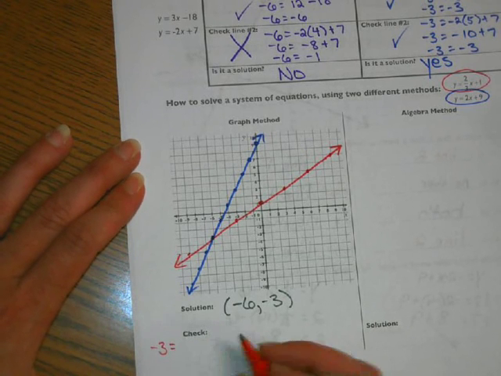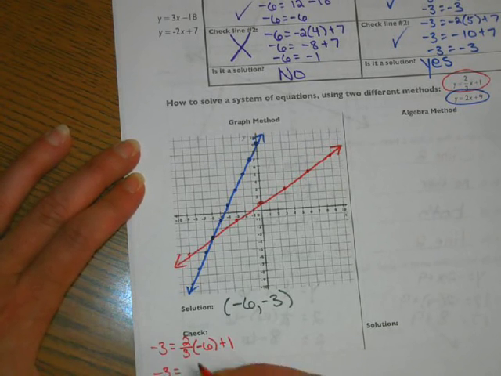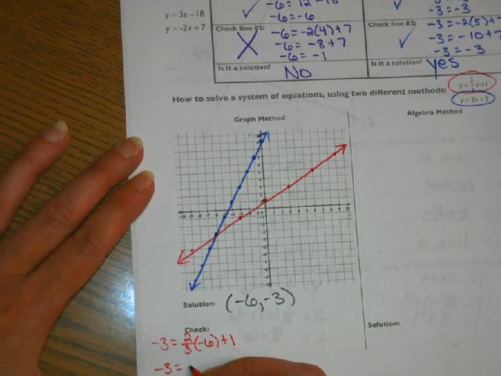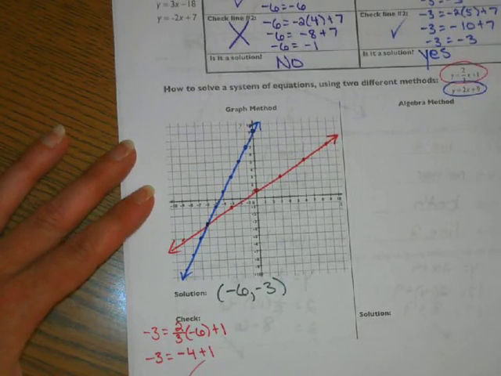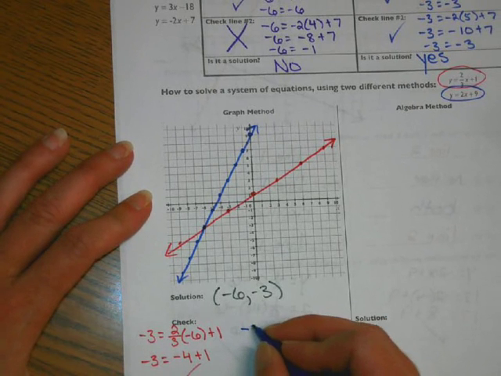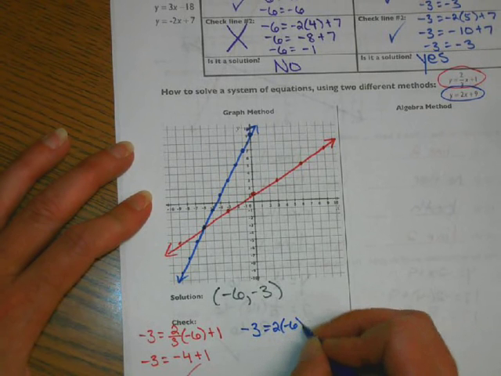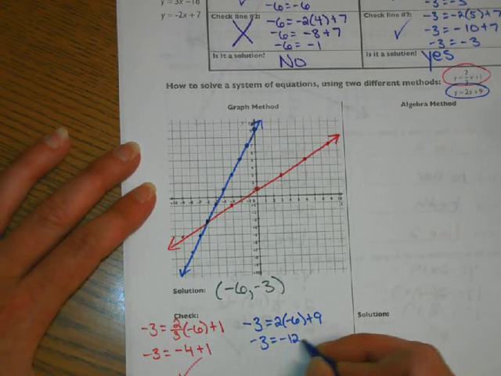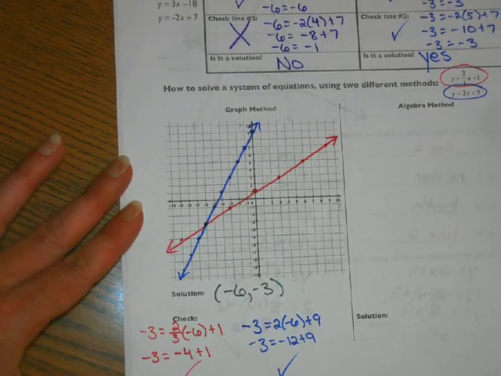Is -3 what I get when I plug -6 into line 1? -3 equals, so 2 times -6 is -12, divided by 3 is -4, plus 1. Yep, that works. Let's check it in the other line. -3 equals 2 times -6 plus 9. Does -3 equal -12 plus 9? Yes, it does. So that is a solution.